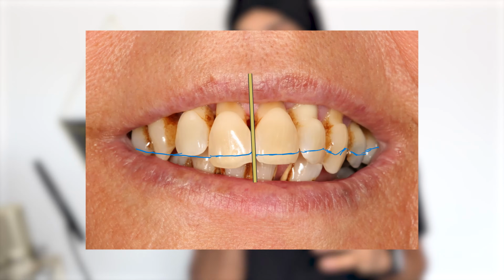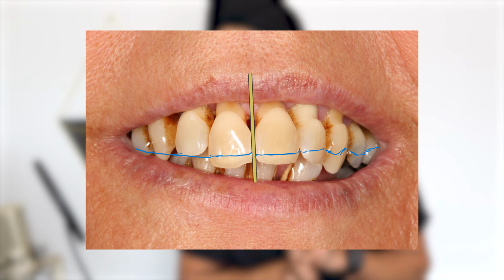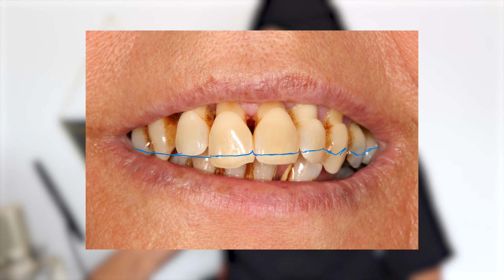The next thing, the midline. In this case we want to keep the midline in the same position. From that point, we use average values to get the width of the teeth. We choose a color of the teeth, usually just a little bit lighter than the patient's natural teeth. And when we make our final set, we can modify the color a little bit. So that is how we look at the aesthetics of the teeth.